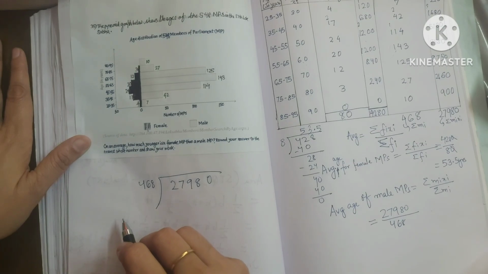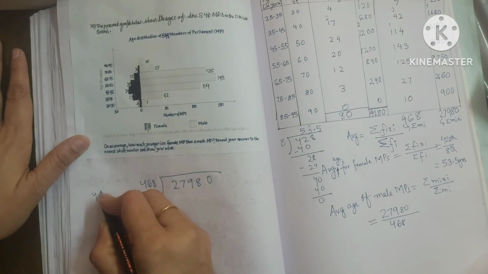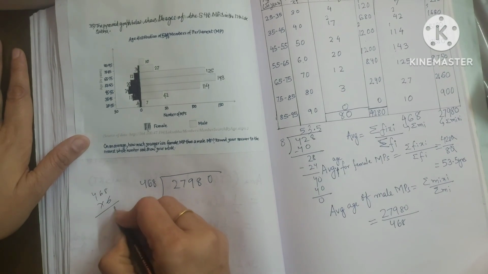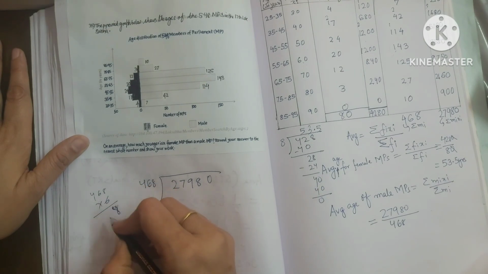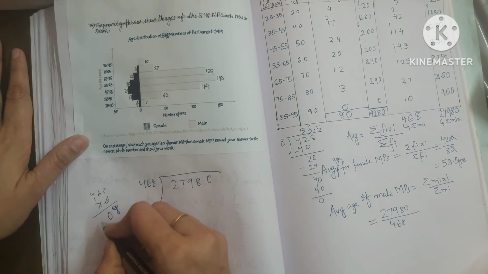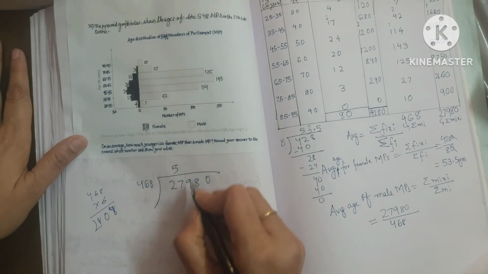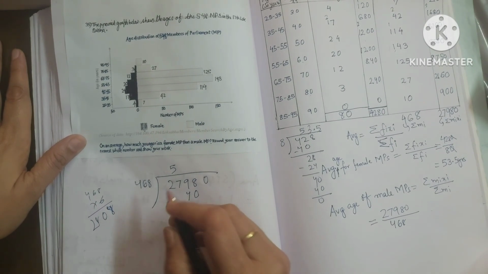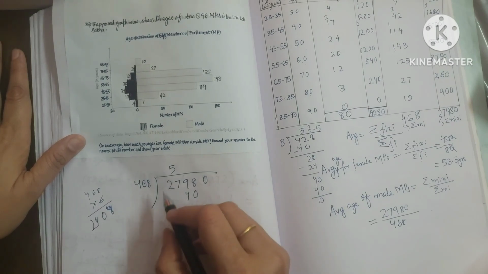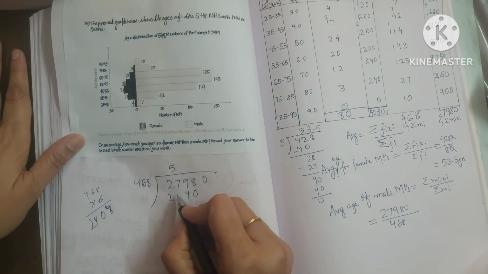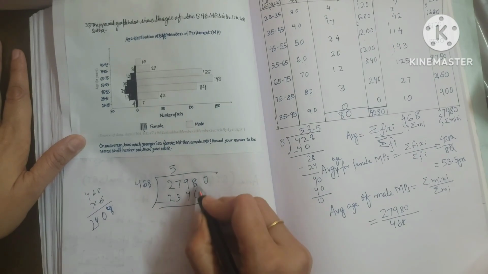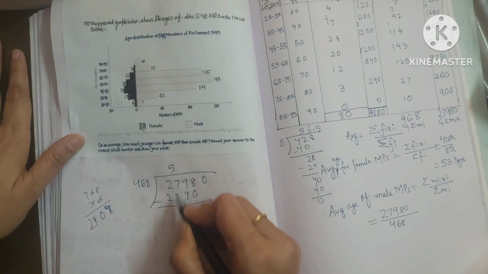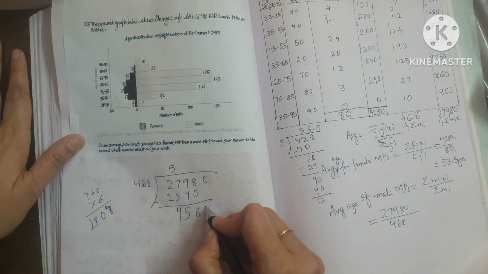So 468, if I divide, first let's check with 6. 6 6 are 48. 6 6 are 30. 6 6 4 24. 2. No. So I have to take 5. 5 8s are 40. Then 4. It's a 40. 5 are 30. 2 3 4 0. Right? 8 5. Then 4.